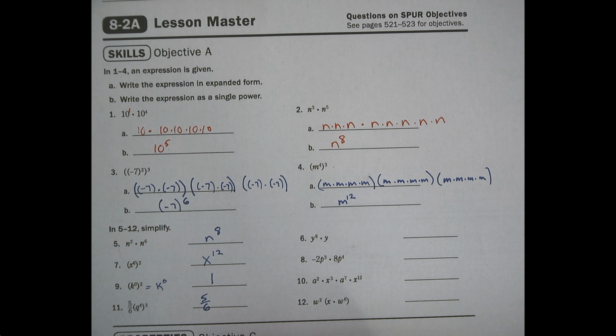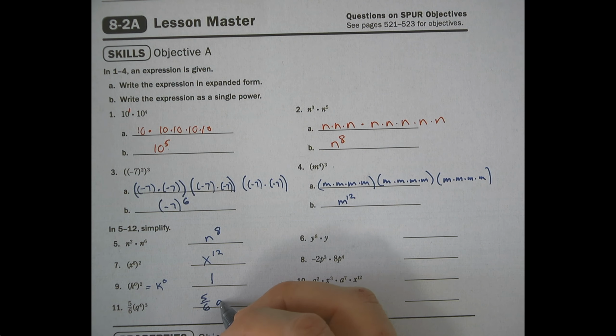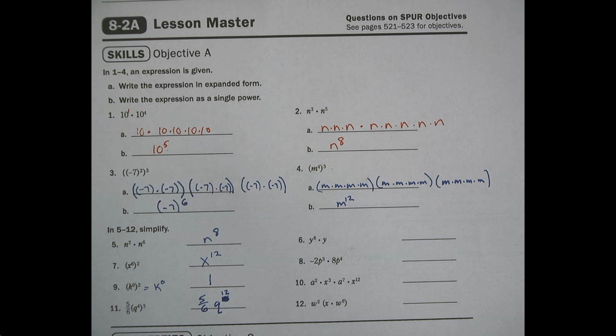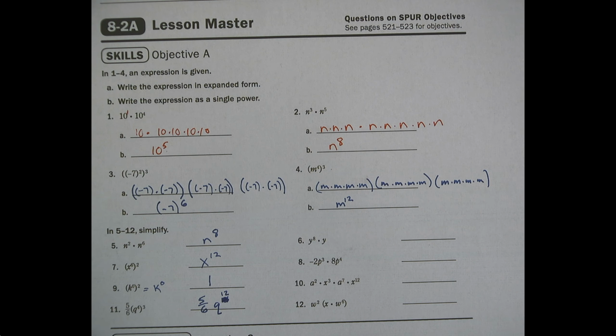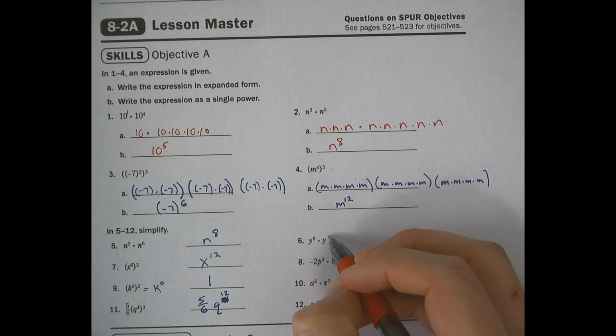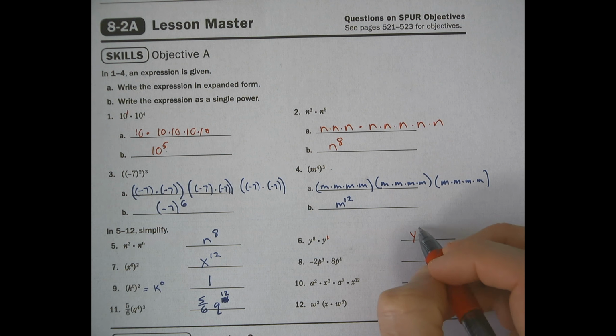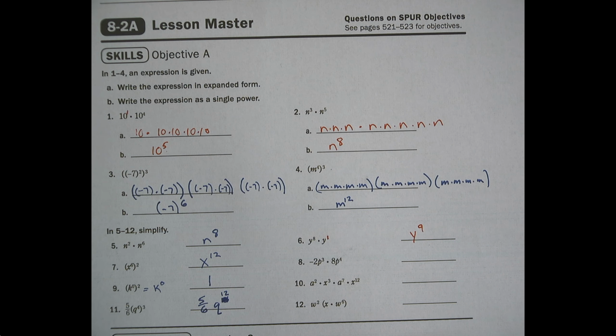So q to the 4th raised to the third, you multiply, and this becomes q to the 12, 4 times 3. And that's it. All right, moving to the other side. This is really y to the first. So when I multiply here, I'm going to add these together. This is y to the 9th.